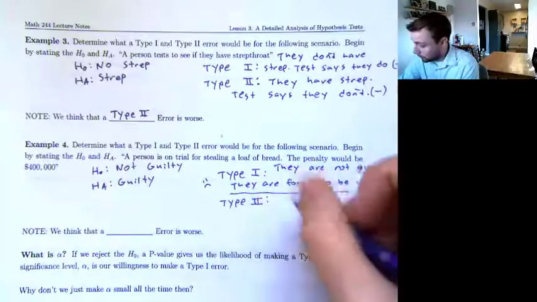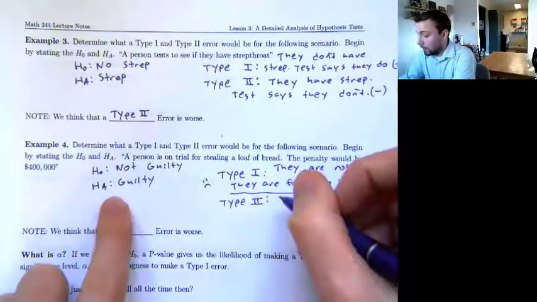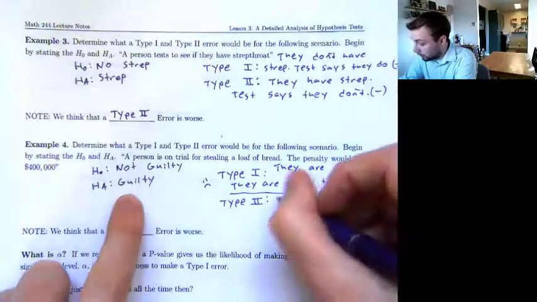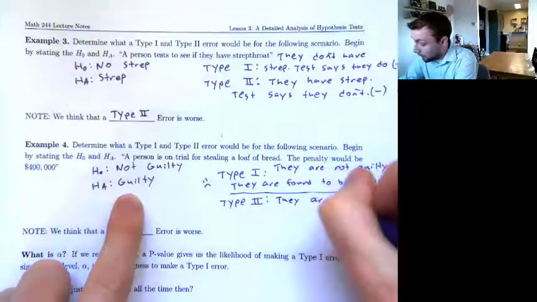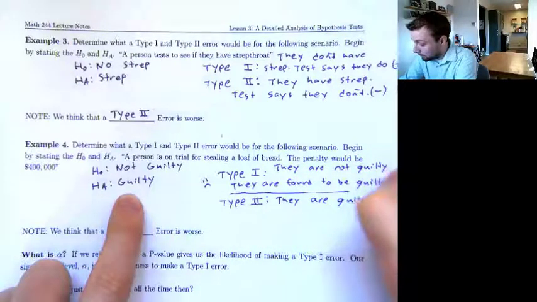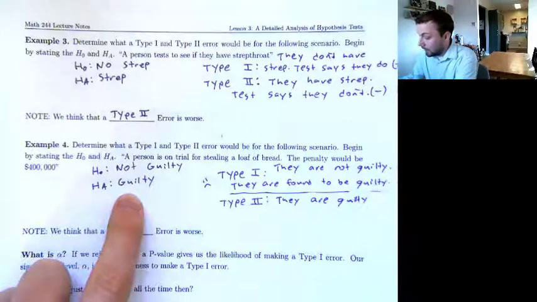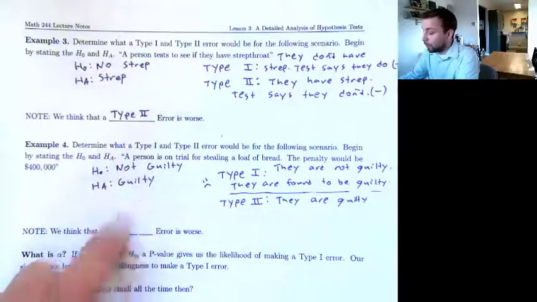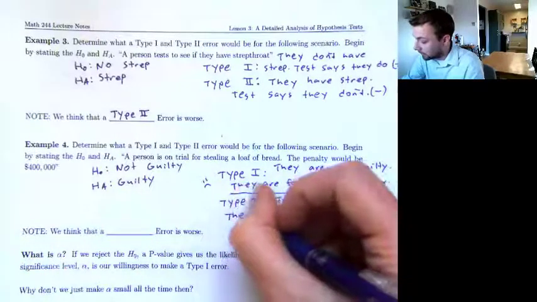Type 2, the second thing is true. If the second thing is true, they are guilty. How could this be a problem? Well, if they're actually guilty, it would be an issue if the court finds them not guilty.